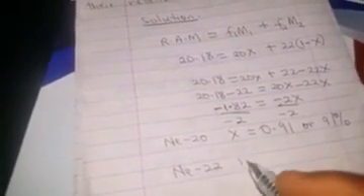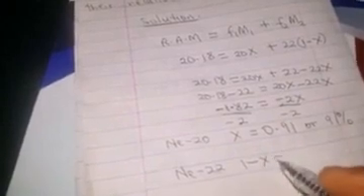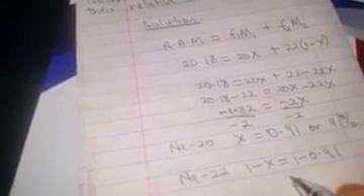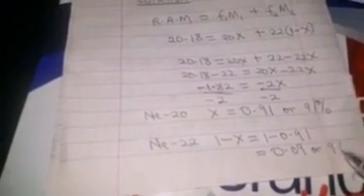So this is for neon 20. Then for neon 22, the relative abundance will be 1 minus x, which means 1 minus 0.91, and that's going to give us 0.09. That's the fraction. 0.09 can also be written as 9%.